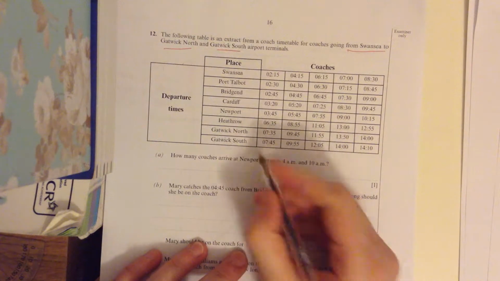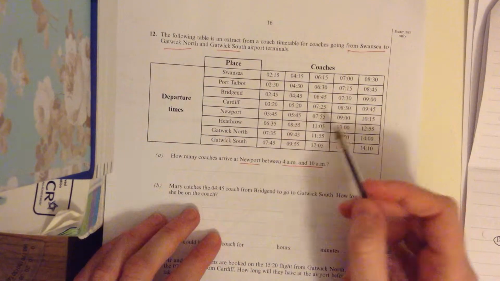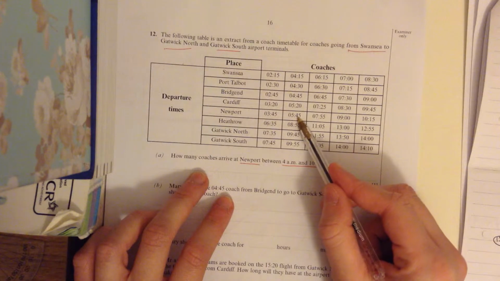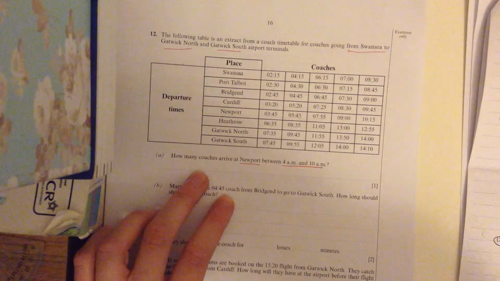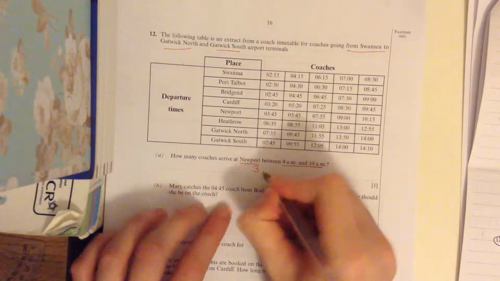How many coaches arrive at Newport between 4 AM and 10 AM? So we're looking at Newport. Which ones arrive between 4 and 10 AM? We end up with 1, 2, 3 coaches between 4 and 10 a.m.